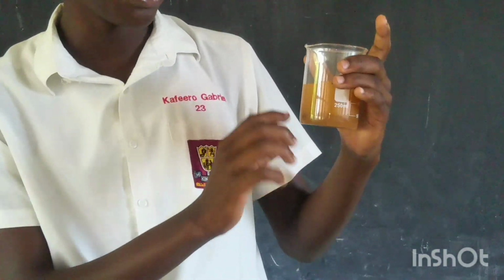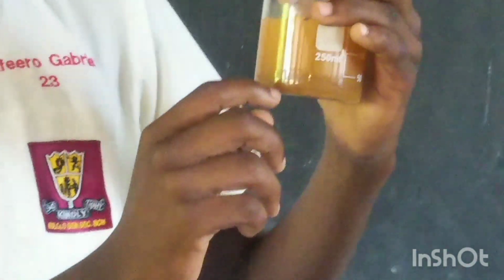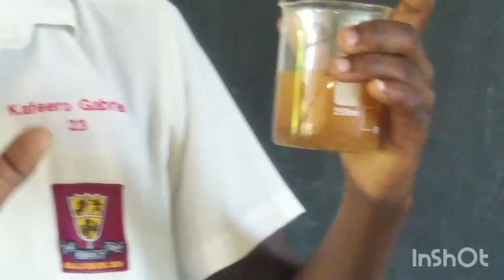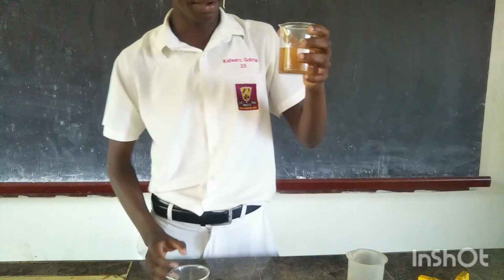As I told you, there are like 3 layers. The first layer here is the layer of the sand, and the second layer is above the sand. It's a bit dark, so some particles are contained in this second layer. Then the third, upper layer is just the layer of the water. So let me get this water and pour it into my empty beaker so that I can get the final result.